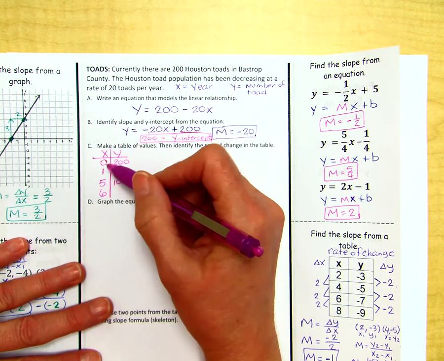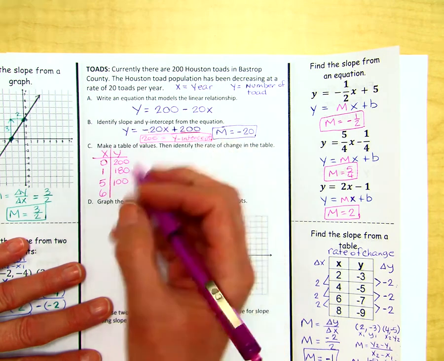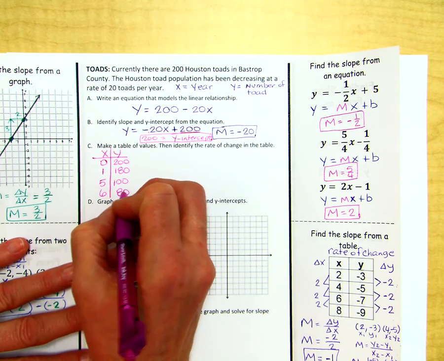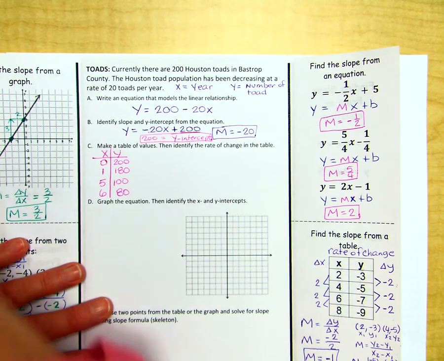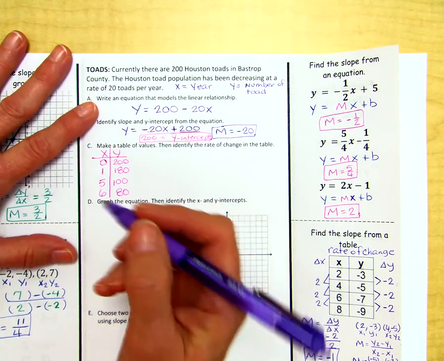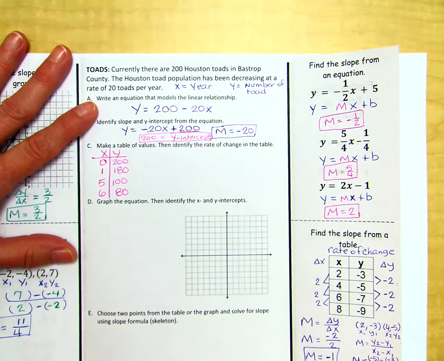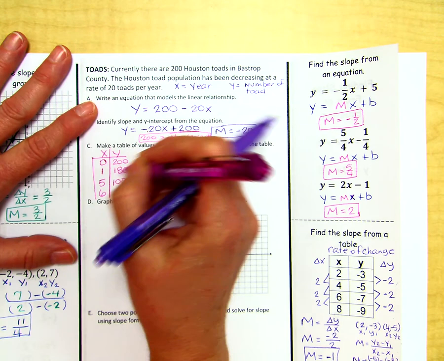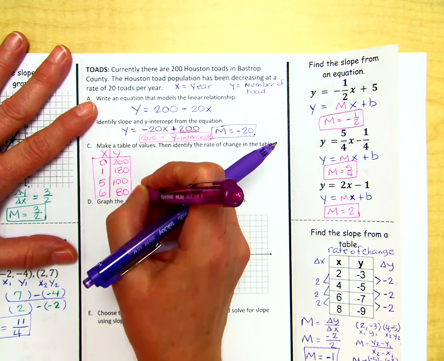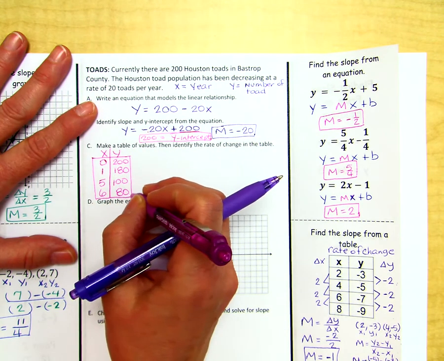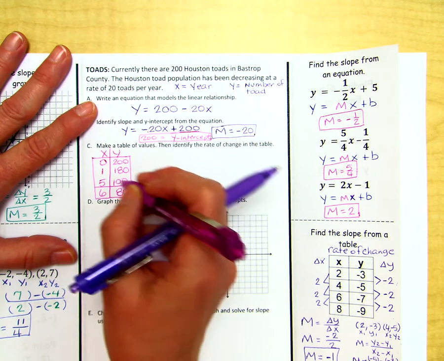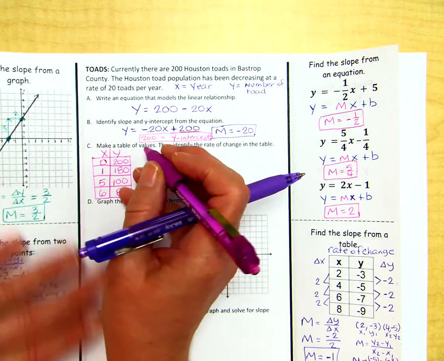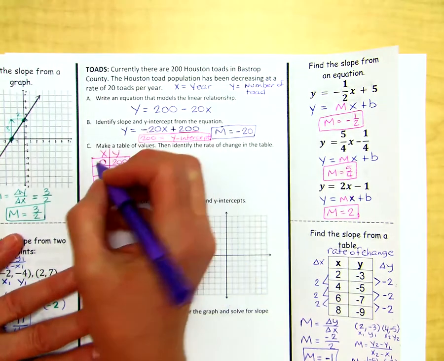And notice how we did not count over here in the x column by ones. I just pulled out some random numbers. So what we do here is, again, like we did on the finding slope from a table. Let me go ahead and finish out making the table. We're going to look at how the x values change, how the y values change, and then look at the ratio there.